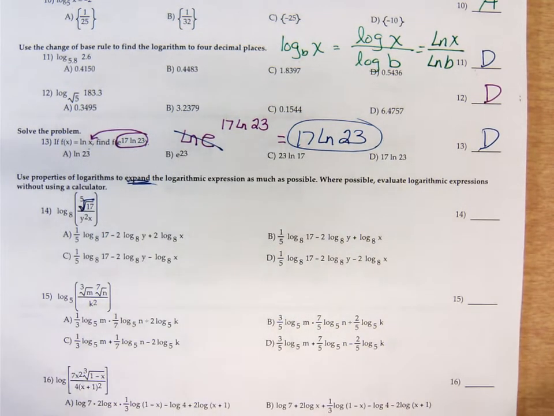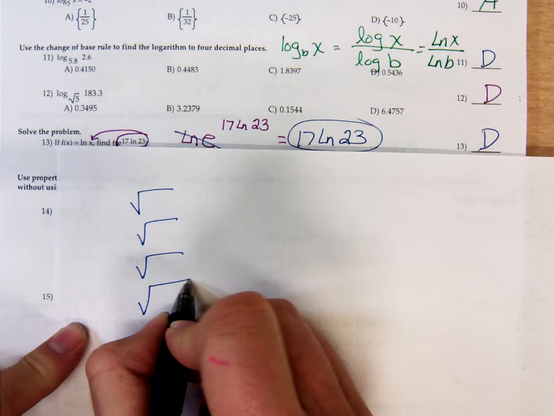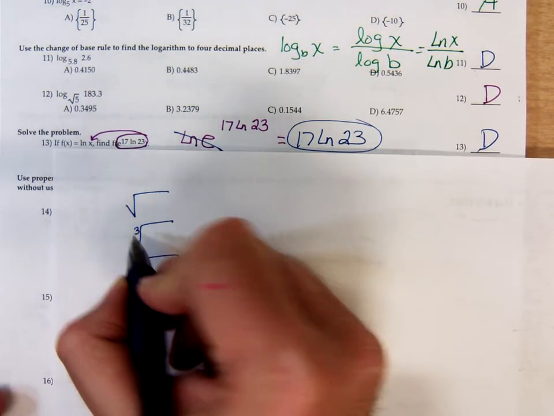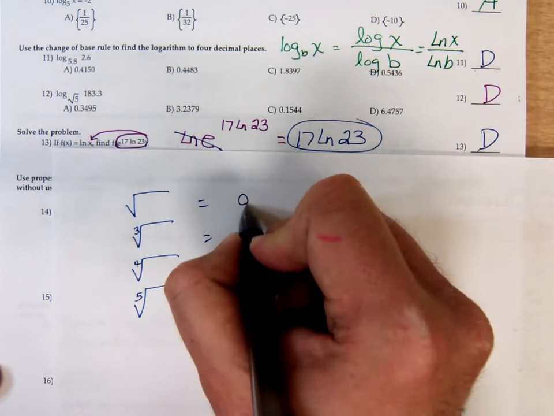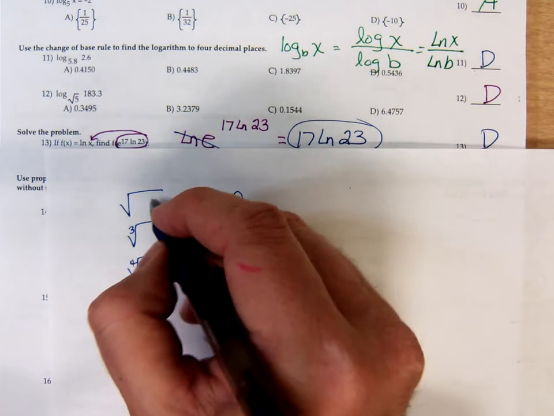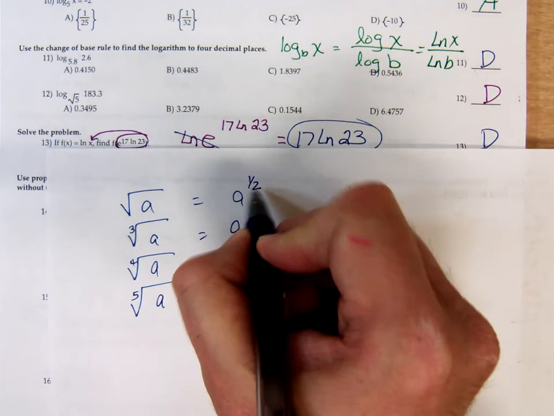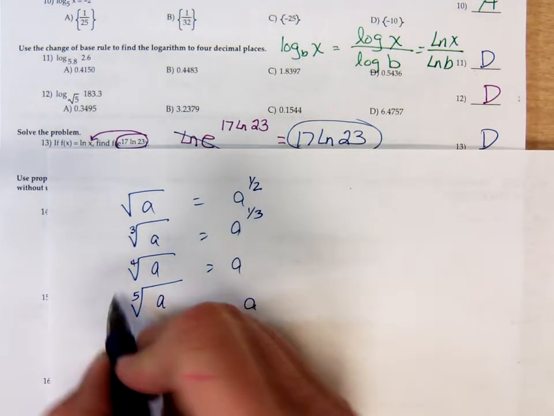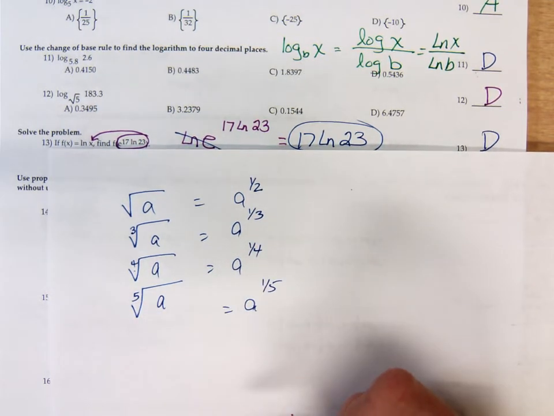We said in class, just reviewing something, a square root is the same thing as a 1/2 exponent. A cube root is a 1/3. A 4th root a 1/4, and so forth. 5th root is a 1/5 exponent.